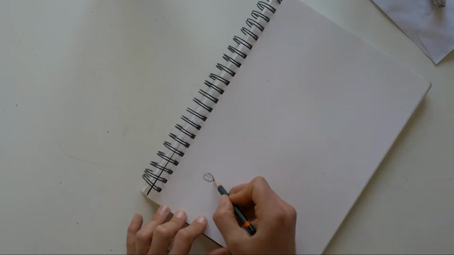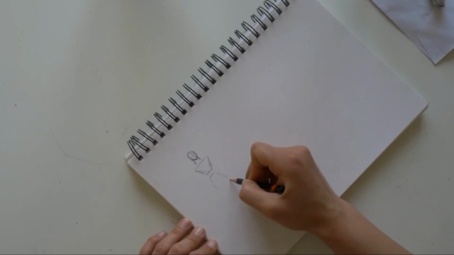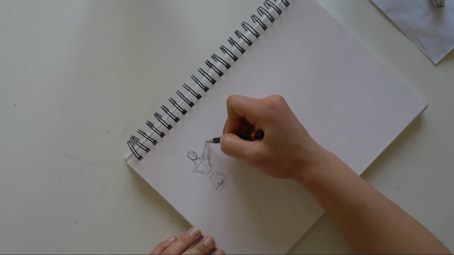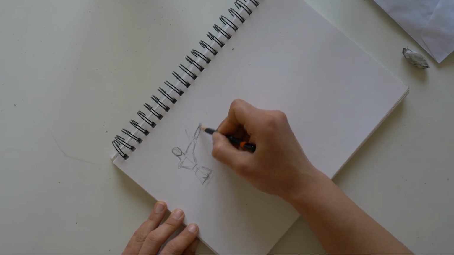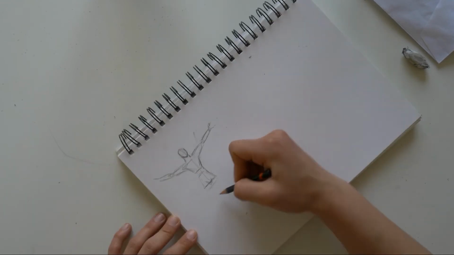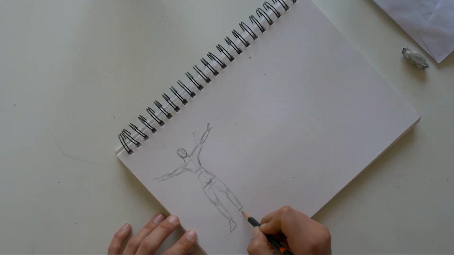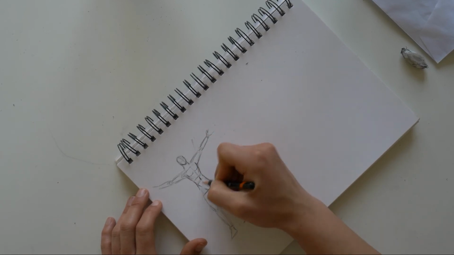And now in this quick section, I'm just using the male form as an example to show how we could portray a few different body languages that maybe infer a variety of different emotions in the characters that we are sketching.